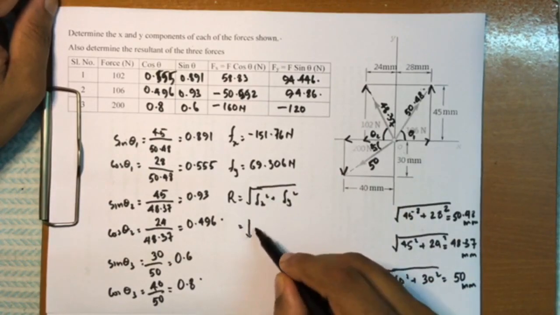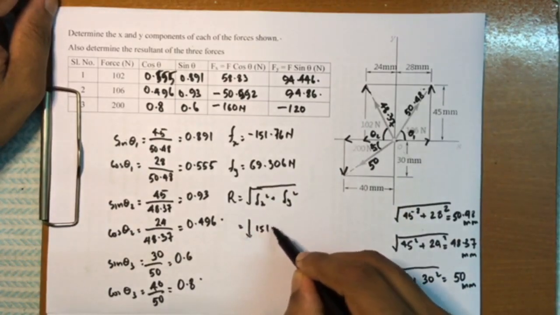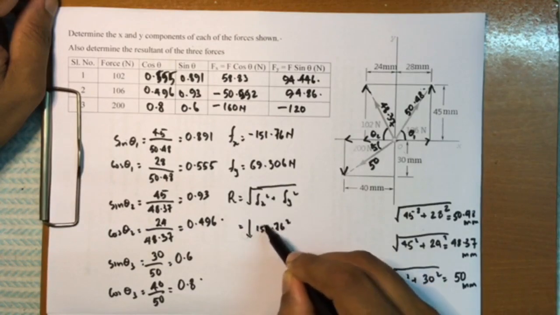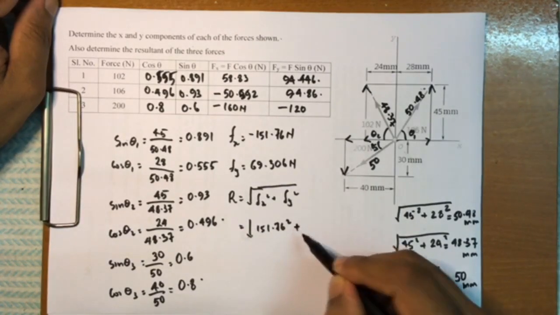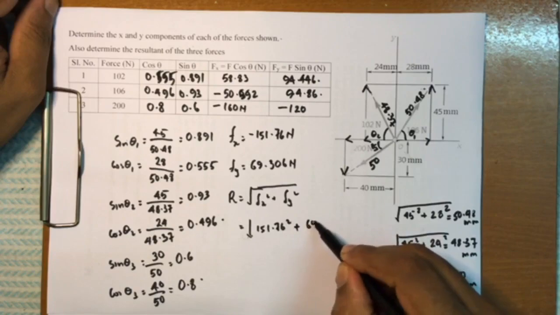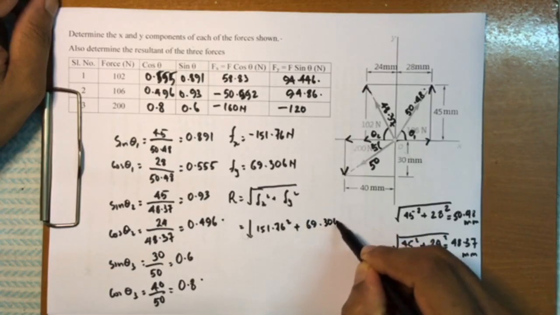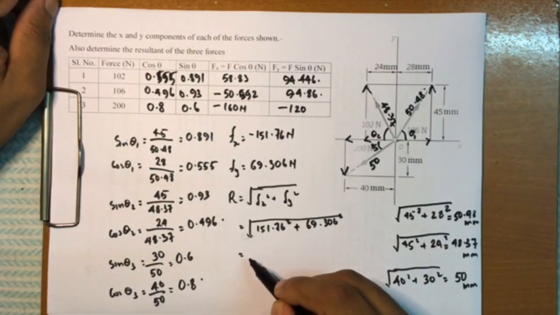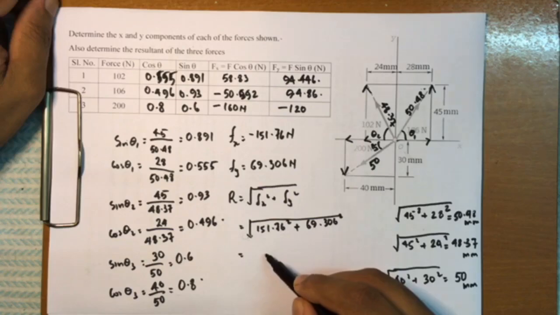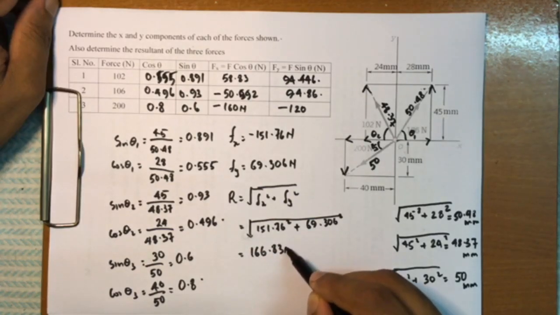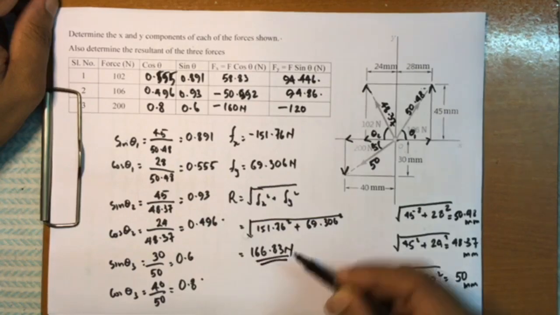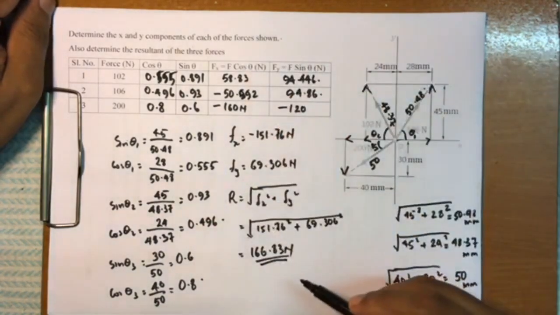So my resultant R would be square root of Fx squared plus Fy squared, which will be square root of 151.76 squared, even though I give minus and the negative sign will not have any relevance, and 69.306 squared, which will yield me the resultant magnitude to be 166.83 newtons. This is the resultant force.